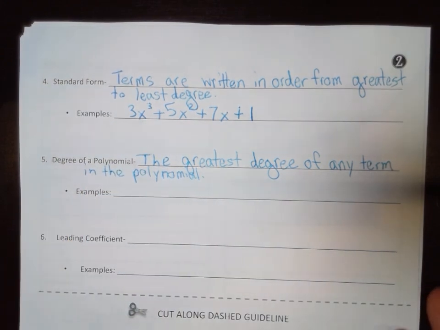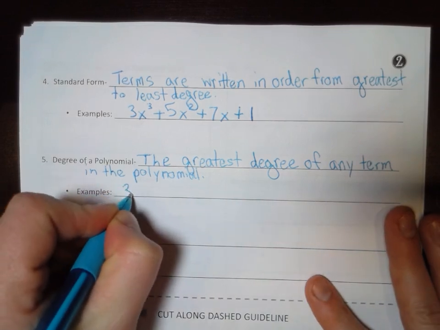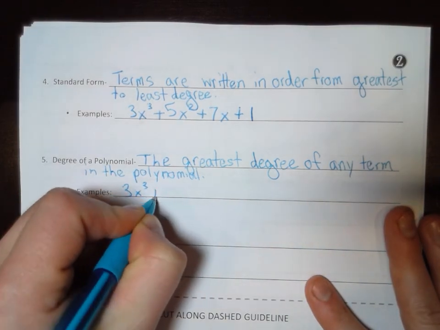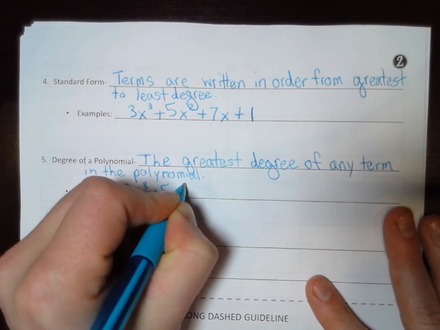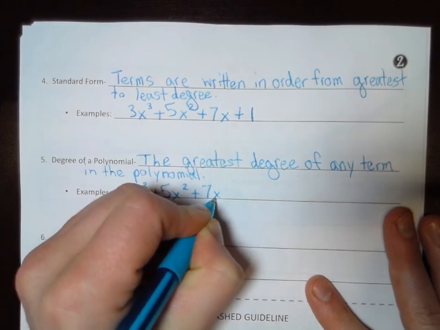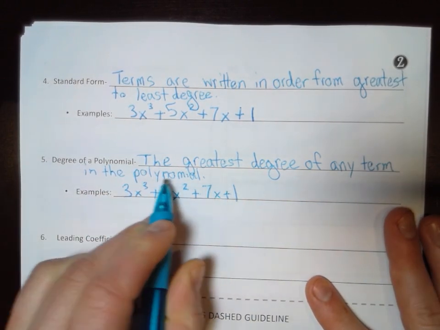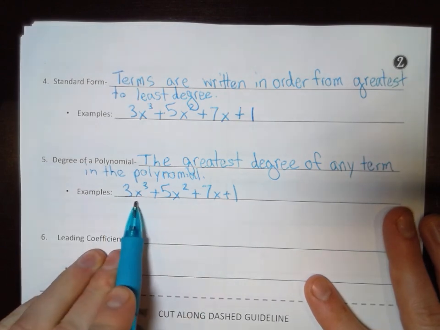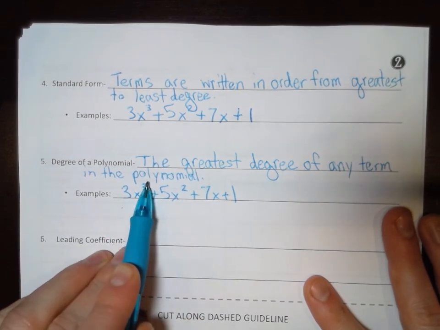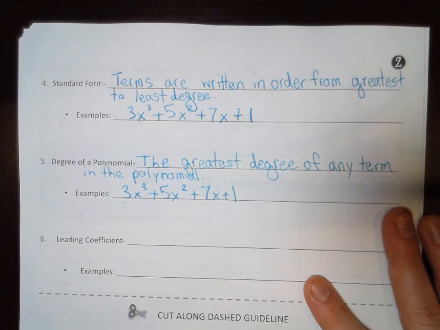Okay, so an example. This same thing that we wrote down before. If I'm asking you what is the degree of this polynomial right here, the only thing you need to look at is the degree of this monomial at the beginning.